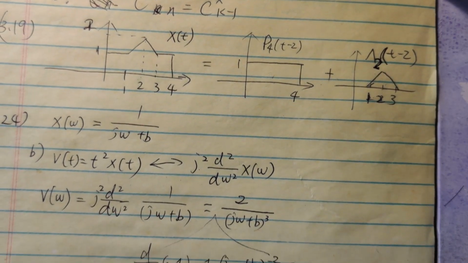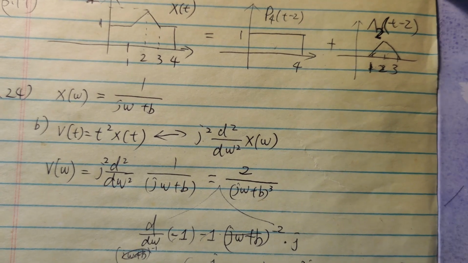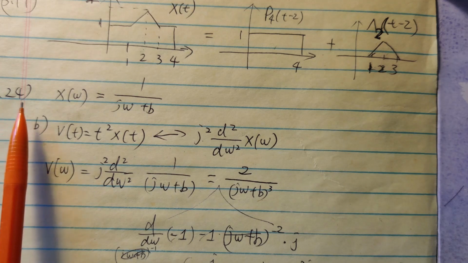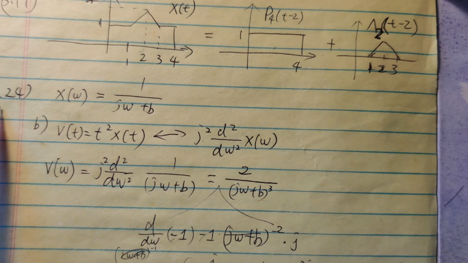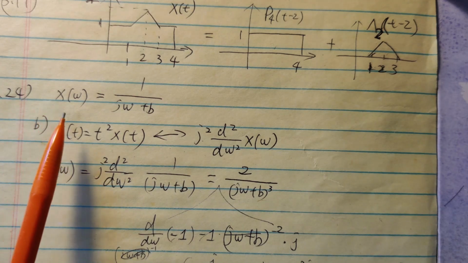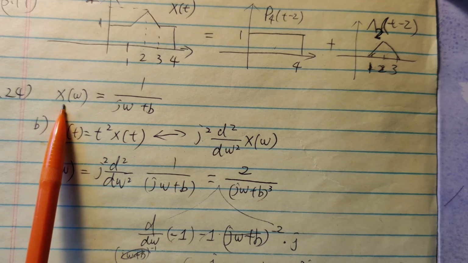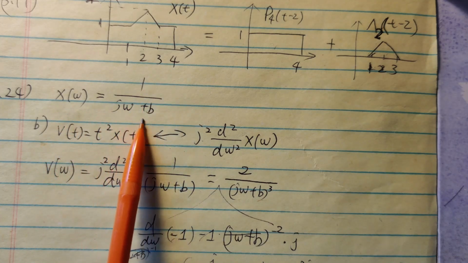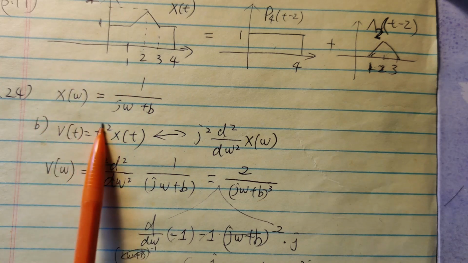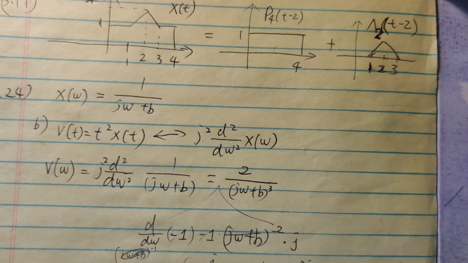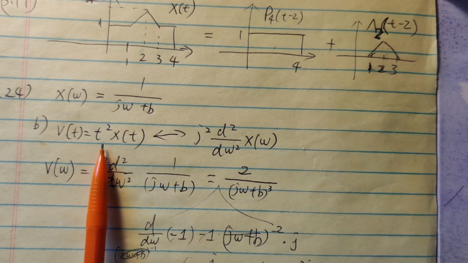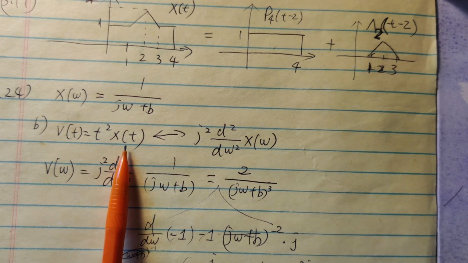Okay, next one. I just choose one problem in 3.25 and show you some hint. So we know for the signal, it does have Fourier transform 1 over (jω + b). So this is a pair in your table. Now I have a new signal. The new signal is a modified version of x(t), right?